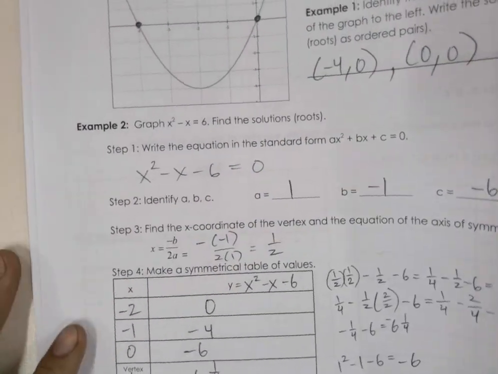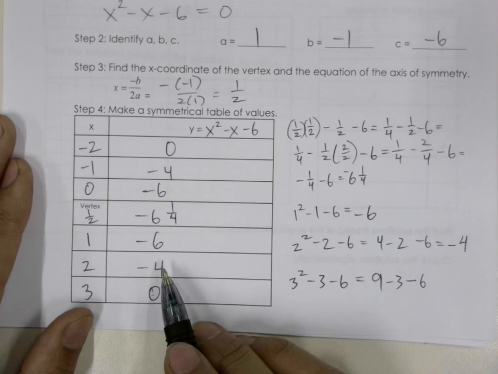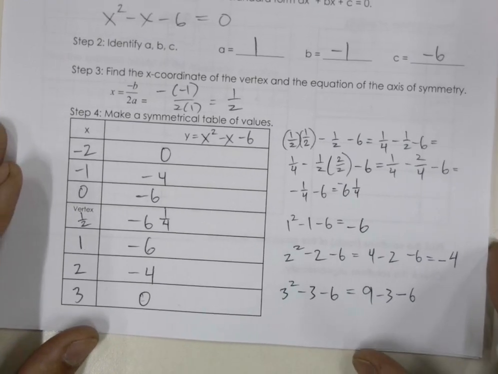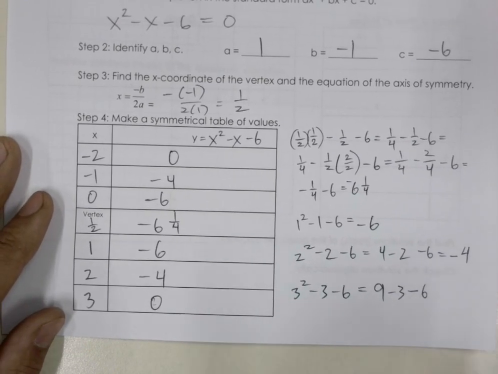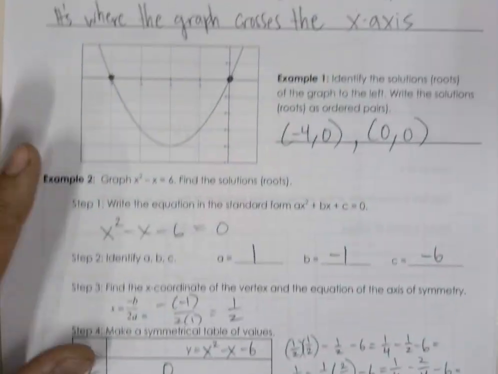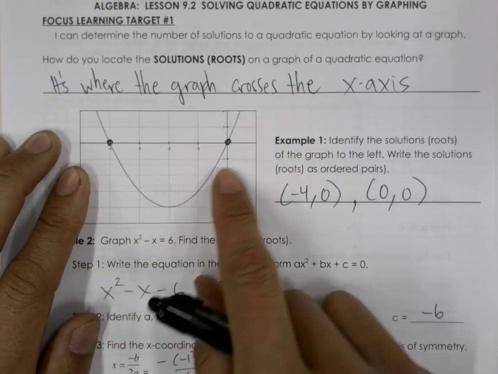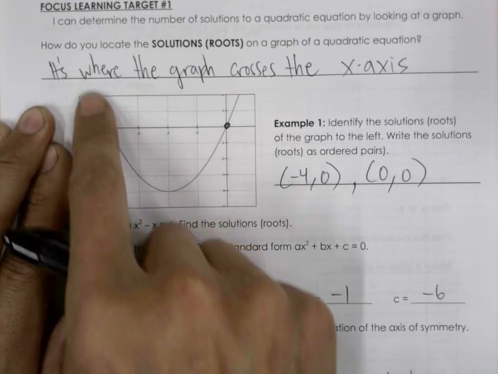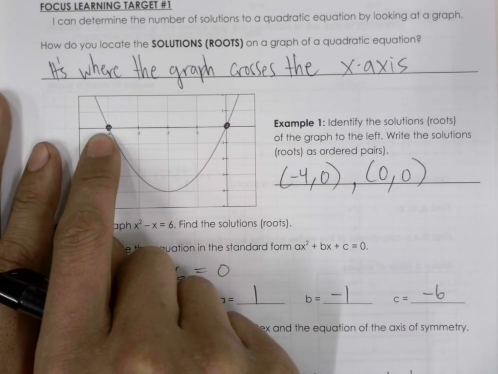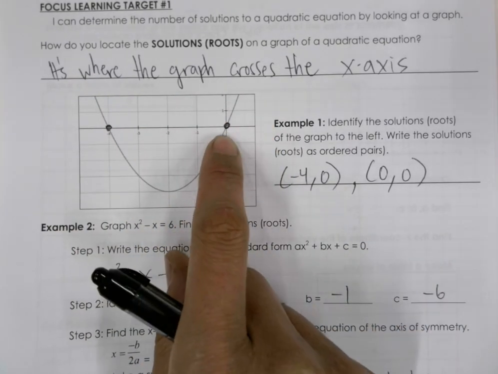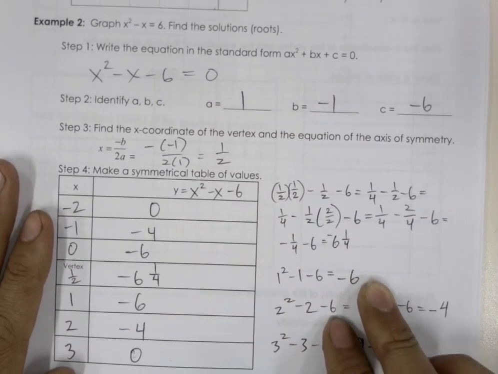Okay, so here it says step 5 is to find the x-intercepts from the table, right? And so what are the x-intercepts? Well, if we're looking here, the x-intercepts of this graph are where the graph crosses the x-axis, namely negative 4 and 0. And so how do you find that?